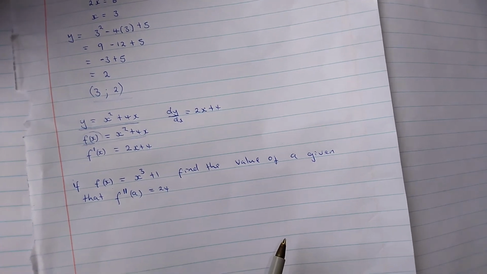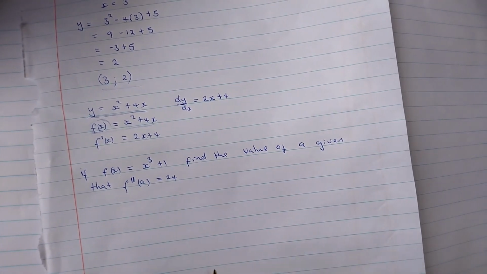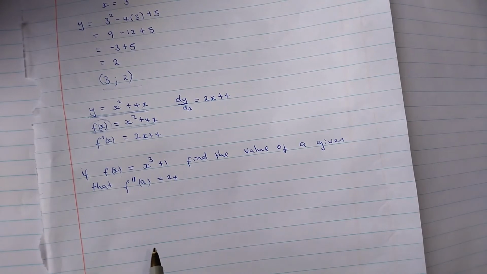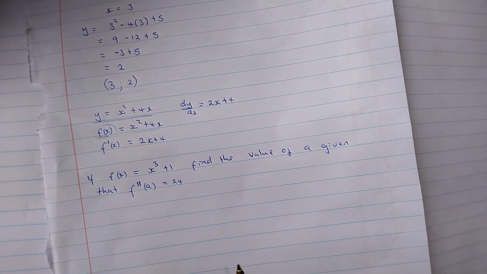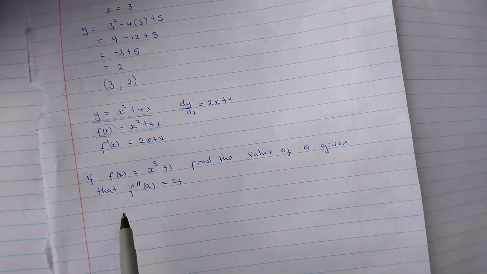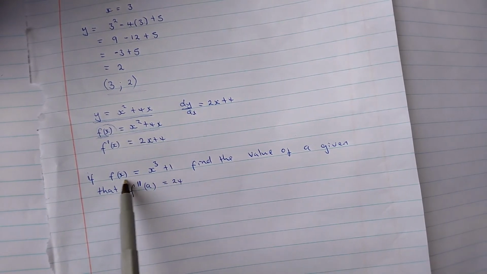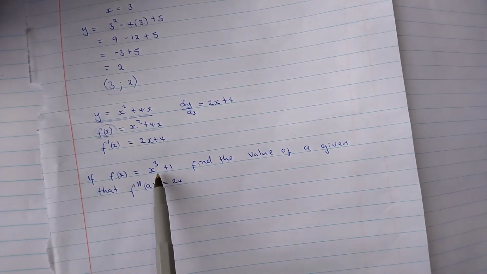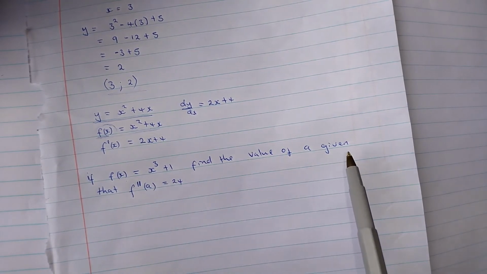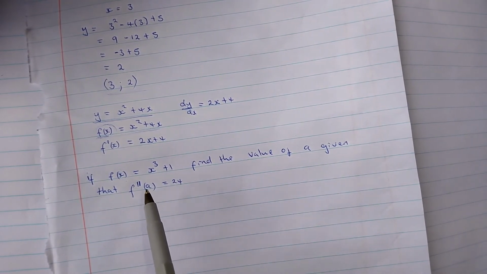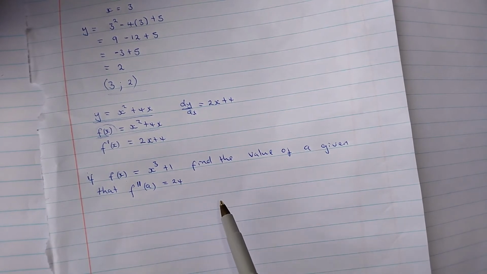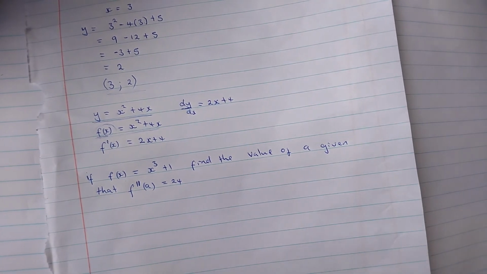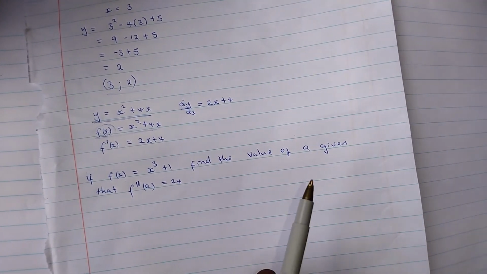So here is the example, right? This is quite different from previous ones. In this case, we are given this function. If f of x is equal to x cubed plus 1, find the value of a, given that f prime prime of a is equal to 24. F prime prime means the second derivative, right? The third derivative is f prime prime prime of a, so the second derivative is f prime prime of a, right?